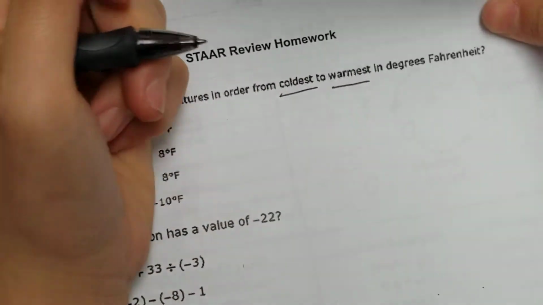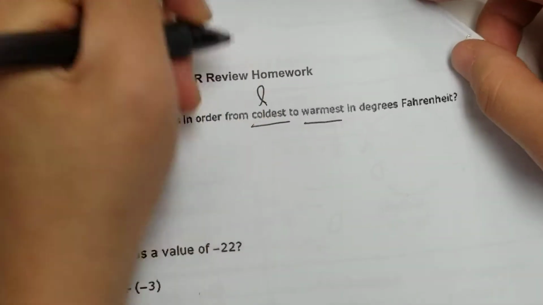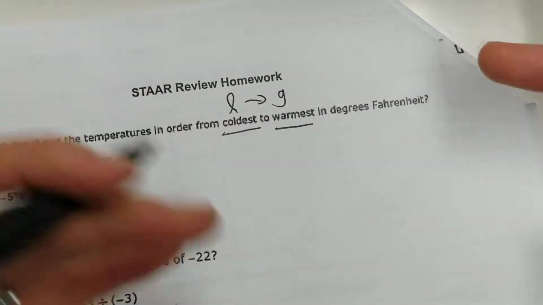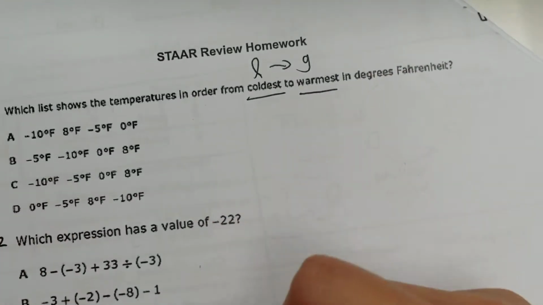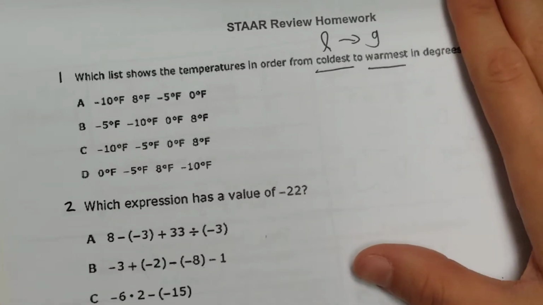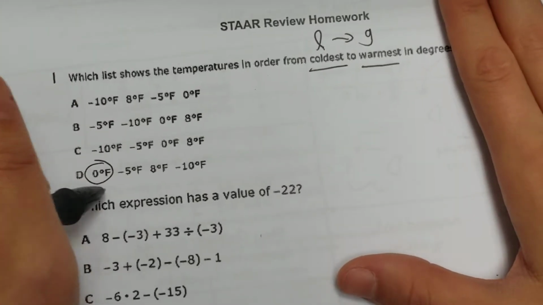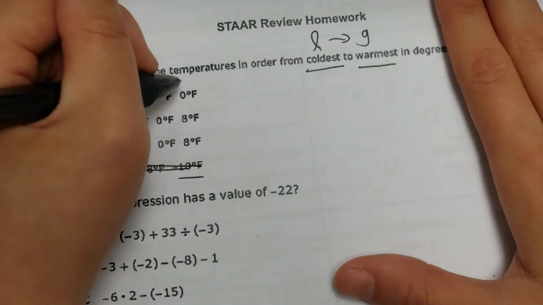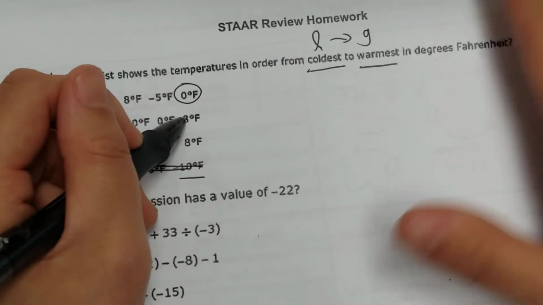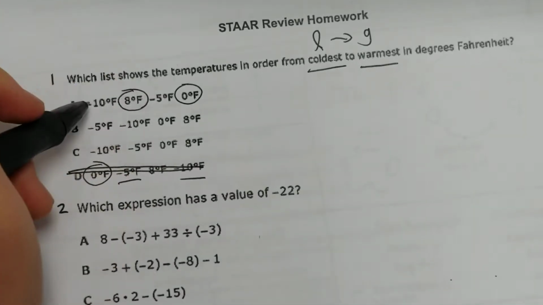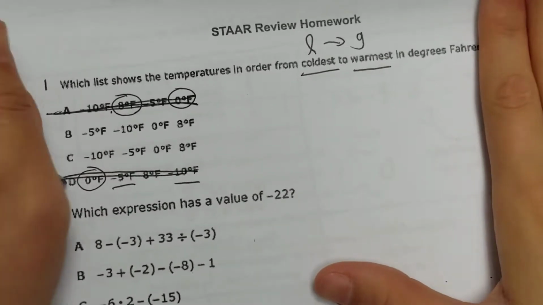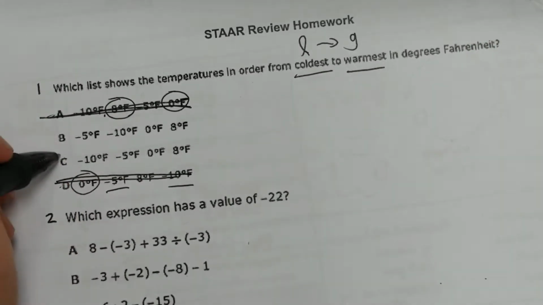So this one's talking about the temperature in order from coldest to warmest. I know the colder the temperature is, the lower the actual number, and the warmer the temperature is, the higher the number. So in this case, we're going from least to greatest. I know for a fact that 0 can't be our smallest number if we have negative numbers, so it can't be D. I also know 0 can't be our highest number if we have 8. And so that's why it's not going to be either A or D. So now we're stuck between B or C.